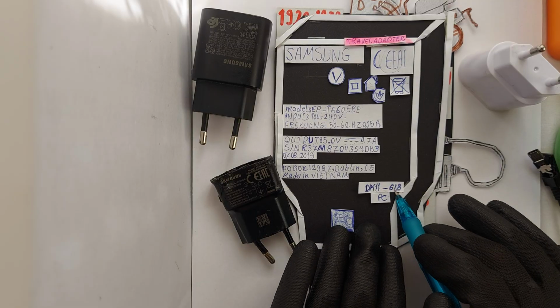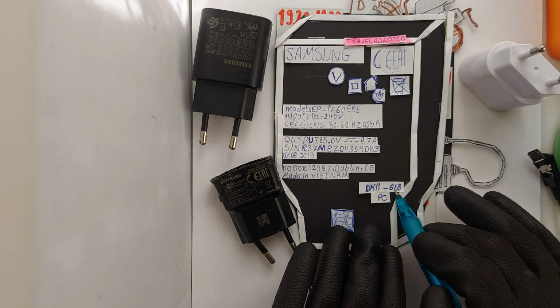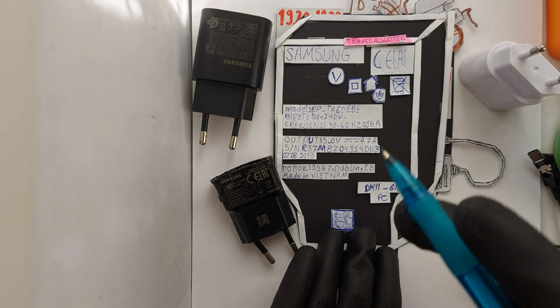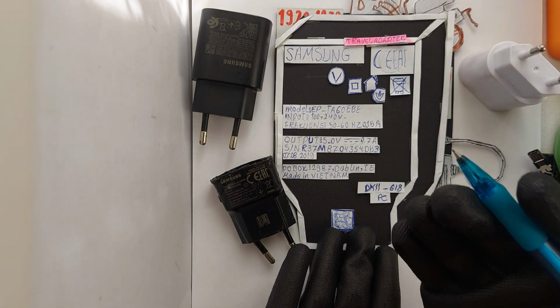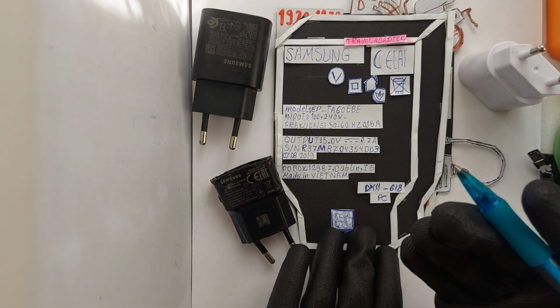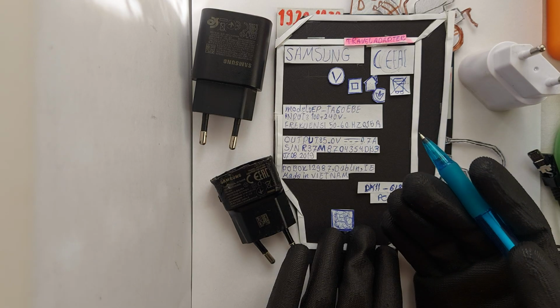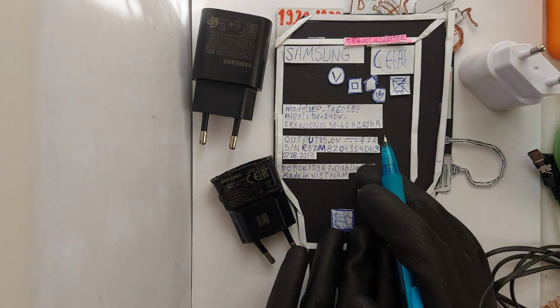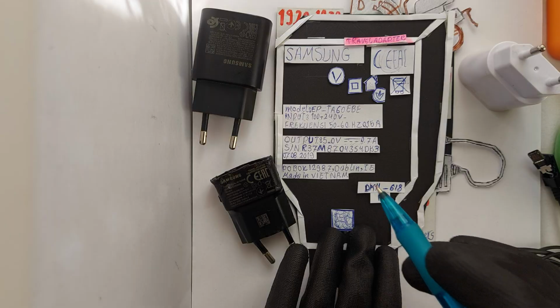DK11_68. This code likely refers to a mold number or production batch number used during manufacturing. It helps the factory identify the mold or tool used to produce a specific plastic casing. It does not directly indicate material type or electrical characteristic.